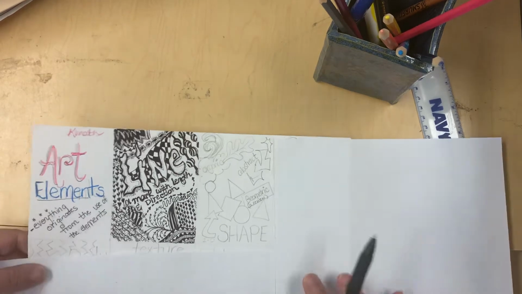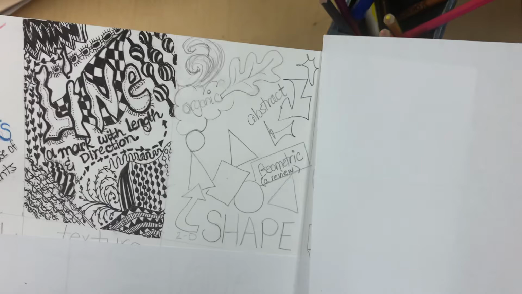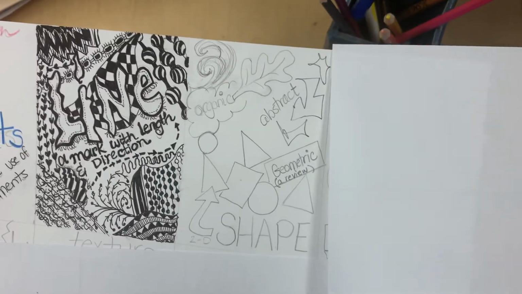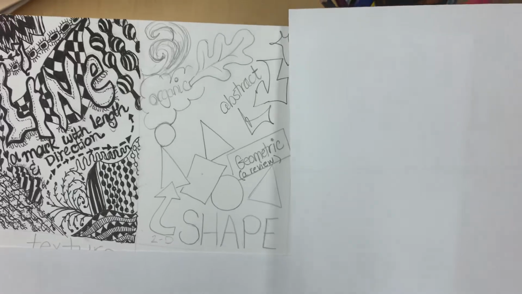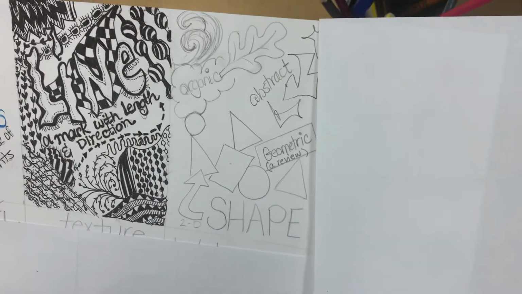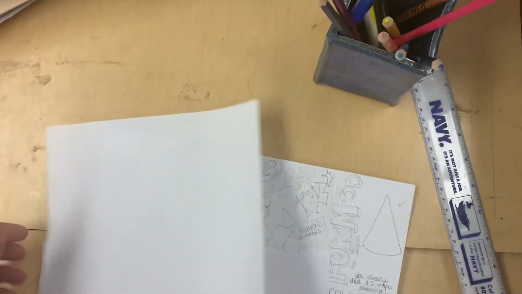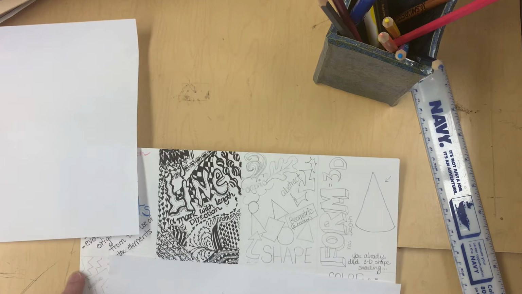Maybe I need to bring that up to you so you can see that section. My work is not great, but I'm trying to figure out the easiest way to make you understand. So there's line, and there's shape. I'm only going to show you the next one, and then we'll do the bottom on another video. Sorry about my videos. So the next one, the last one on the top row, is form.